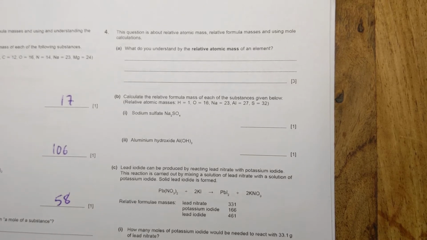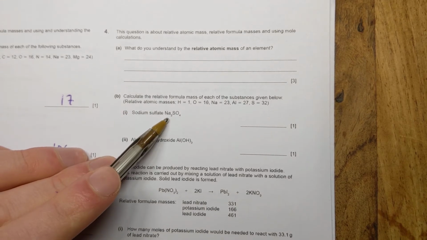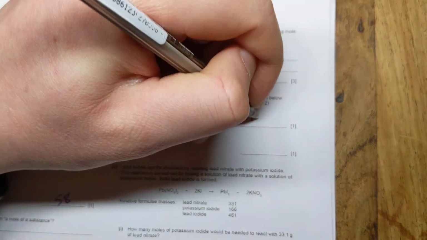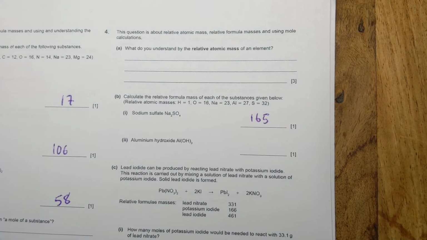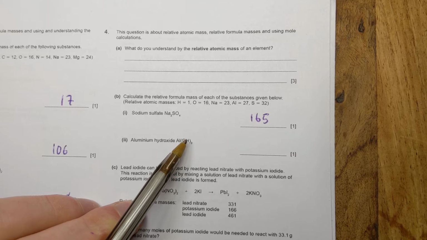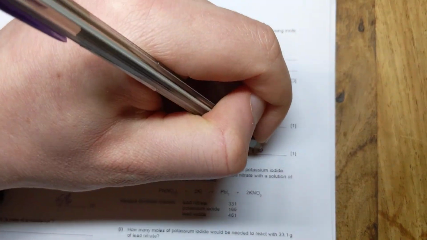Part B. Calculate the relative formula mass of each substance given below. So again, just checking you're adding up. 2 23s plus a 32 plus 4 16s gives you 165. 127 plus a 16 plus a 1, so 17 times 3, gives you 78.